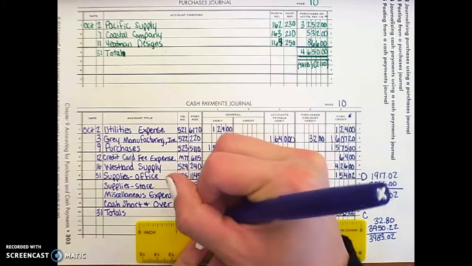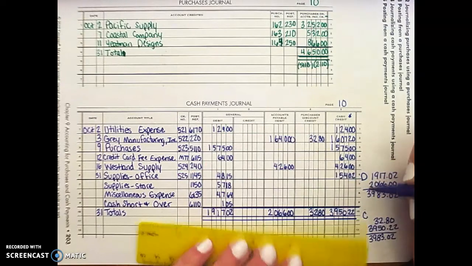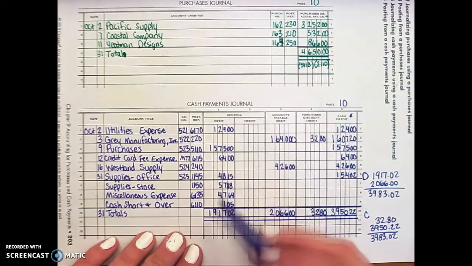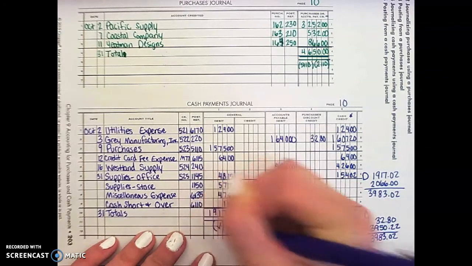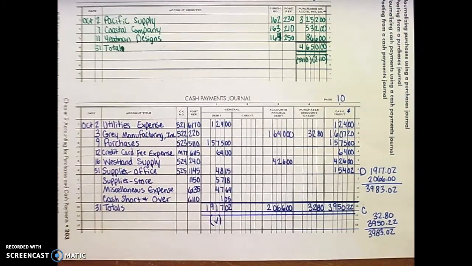So the next thing we're going to do is post our totals. We do not post the general debit. All of this was posted individually. So I'm going to put a check mark in parentheses underneath it to indicate that my posting is done. There's nothing for general credit, so we're just going to leave that blank. If there was a total here, we would also put a check mark in parentheses under there as well.